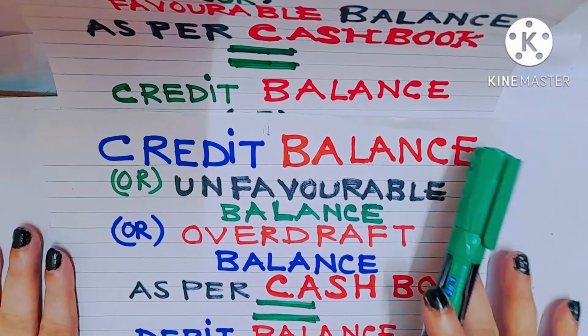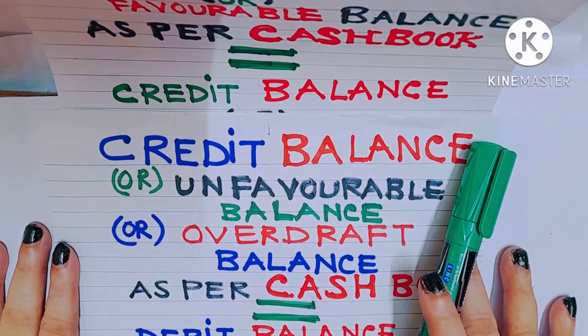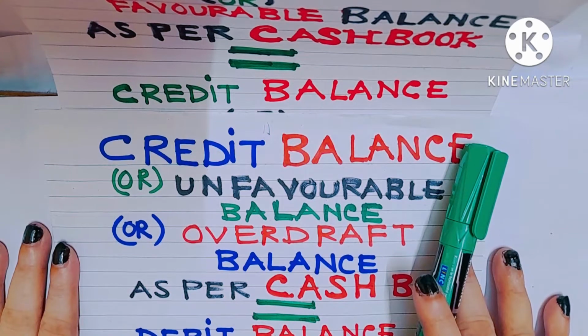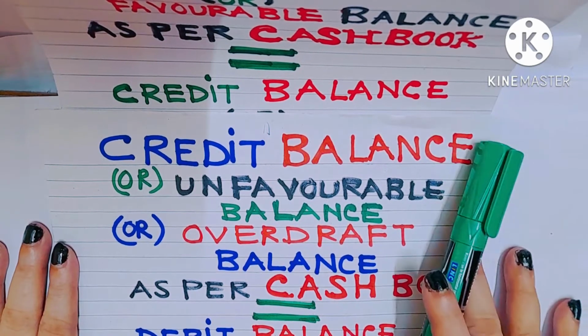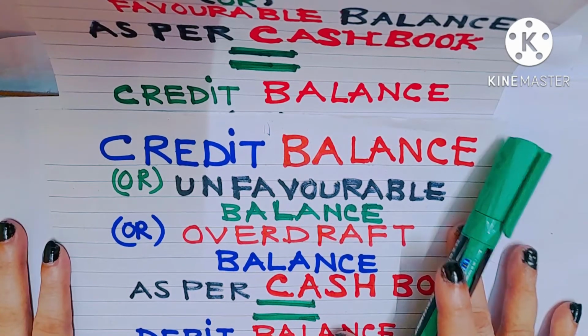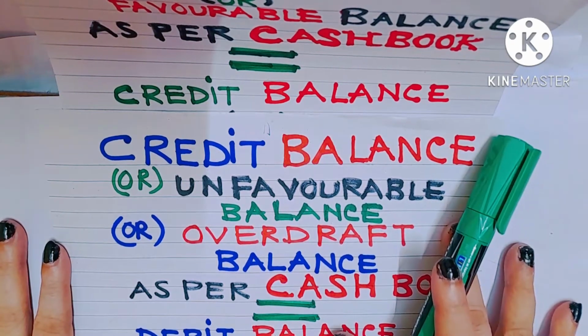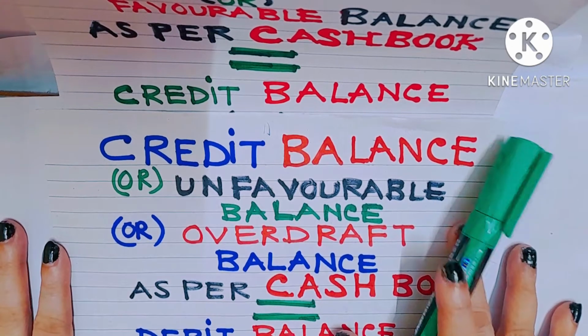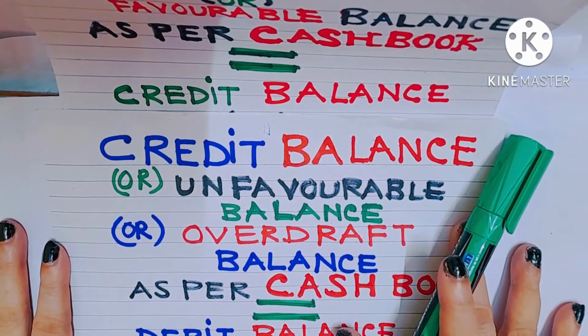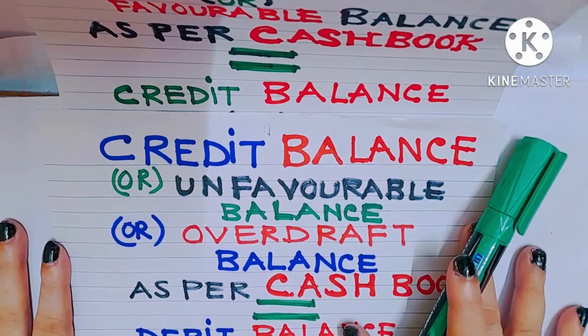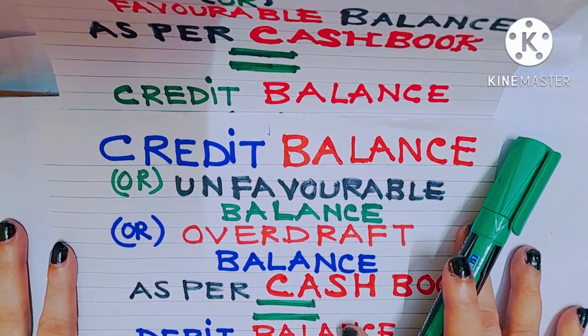Understood? And please remember, balance as per ledger account means the debit balance as per cash book. Okay? And lastly, balance as per bank book or balance as per bank statement means credit balance as per passbook. Understood?